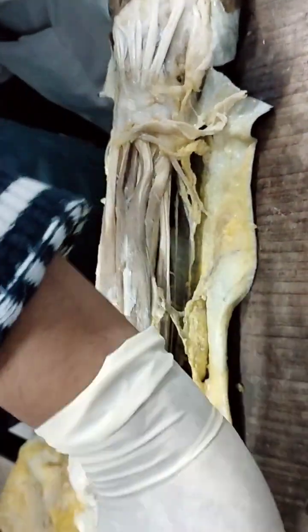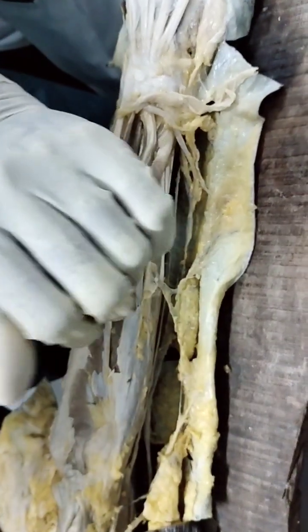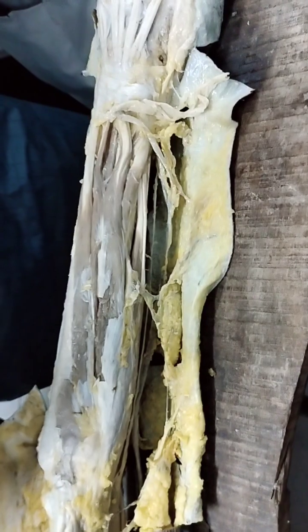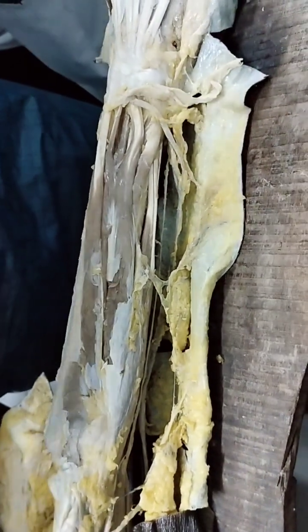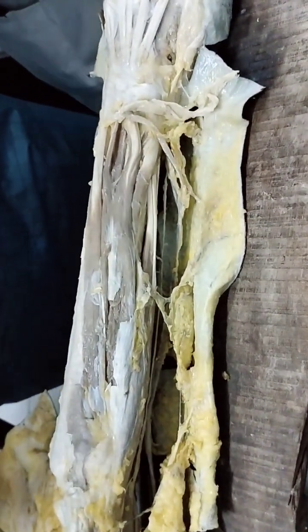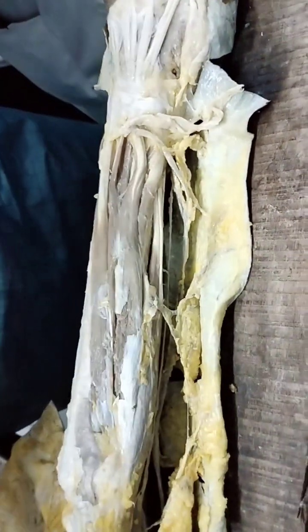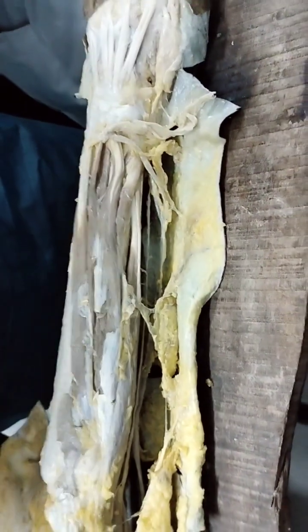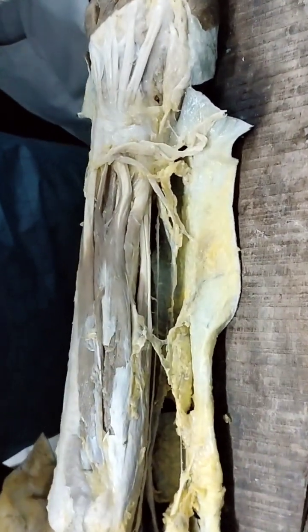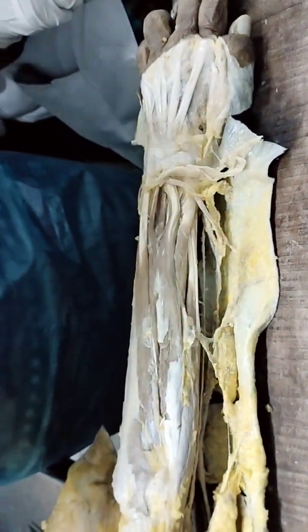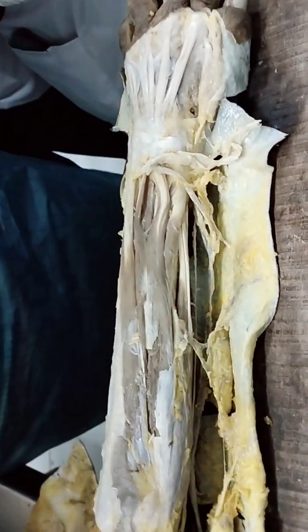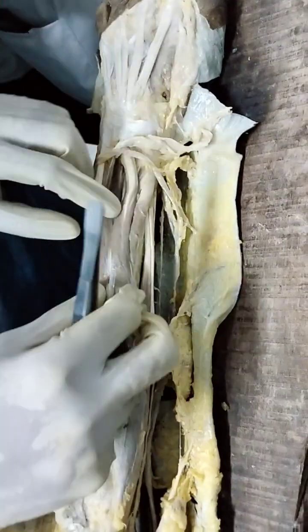Now we will find the deep group of muscles. Okay, follow this order. If you don't follow this order, you will confuse with the deep muscles. Whatever the muscles arise from the radius, you have to focus on the radius. Whatever the muscles arise from the ulna, you have to follow the ulna. Okay, then only you can get the deep muscles. First of all, we will find the radial muscles.